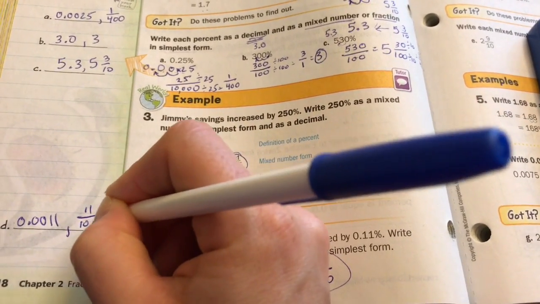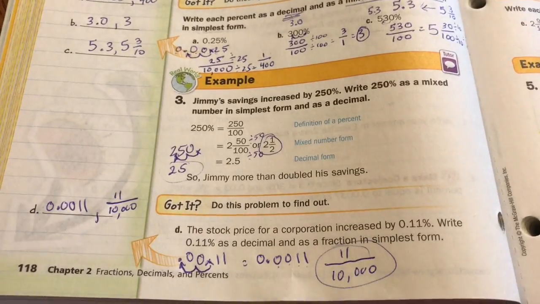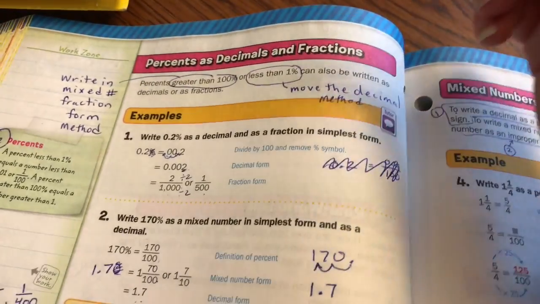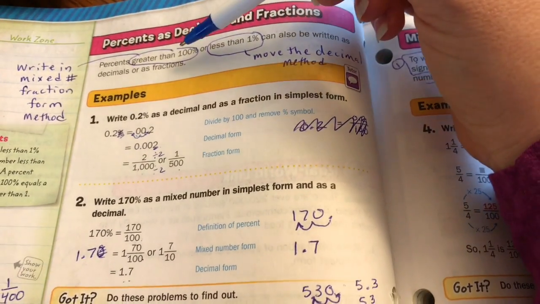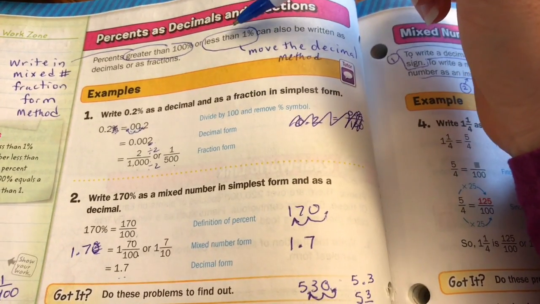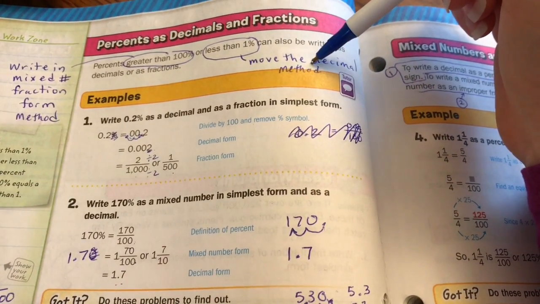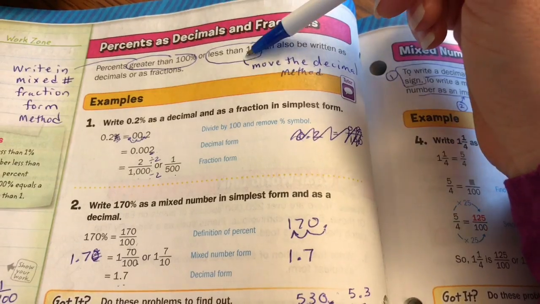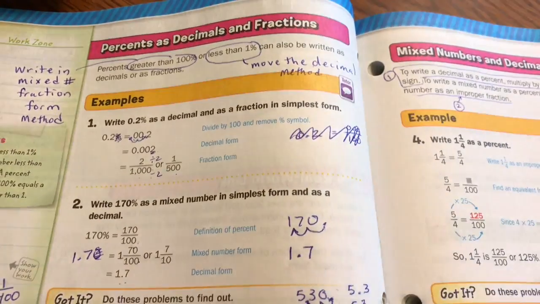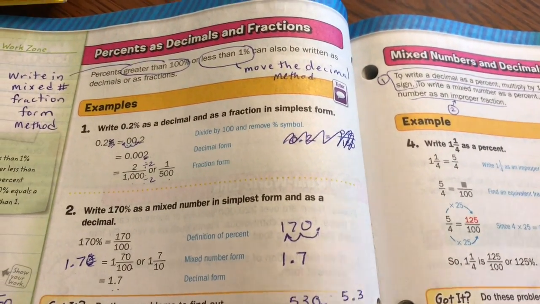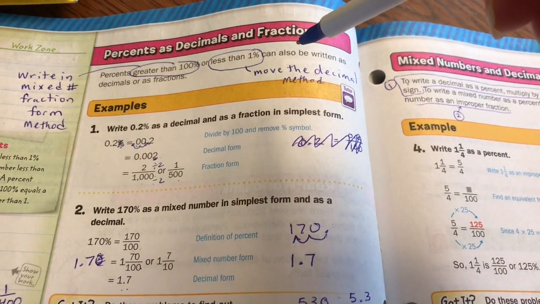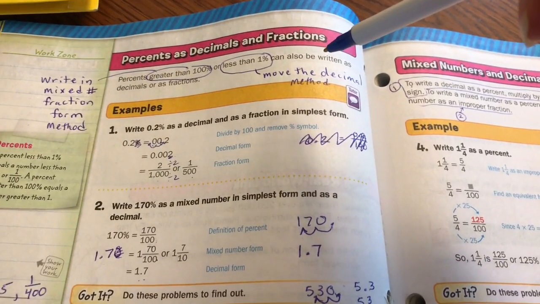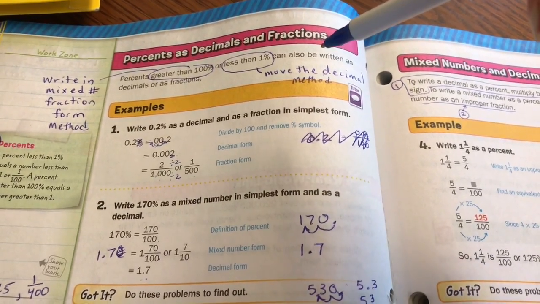11 10,000ths. All right. So remember, when you have a percent and you're changing it to a decimal or fraction, either way, if it's greater than 100 or less than 1, you can always do the move the decimal method, but you have to start with the move the decimal method for percents that are less than 1. All right, you're going to need to know that for the reflection. Make sure you have that written down. Pause it and write it if you don't.